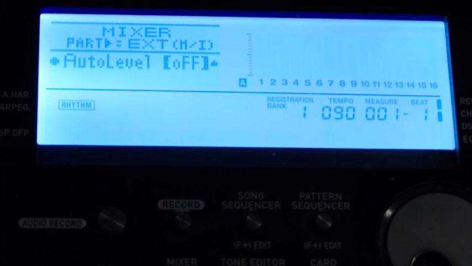I don't want to get too far into that, but you can experiment with the off and the 3 levels of compression that's used on this auto level. Something you use for vocals, something you use for guitar. You'll have to experiment around and see what works best for you.